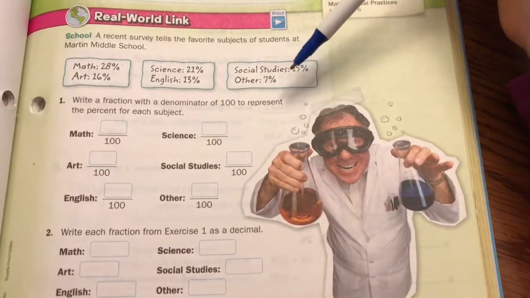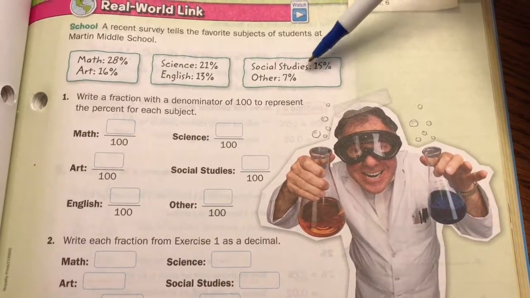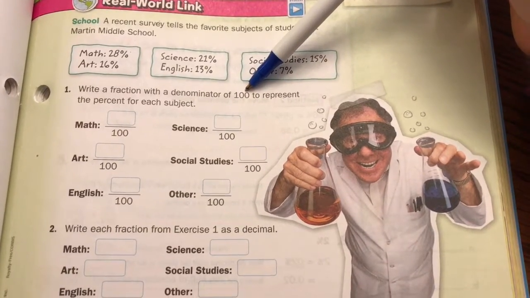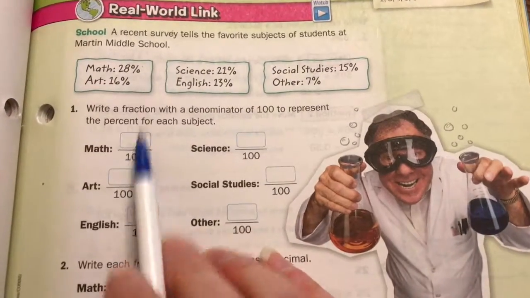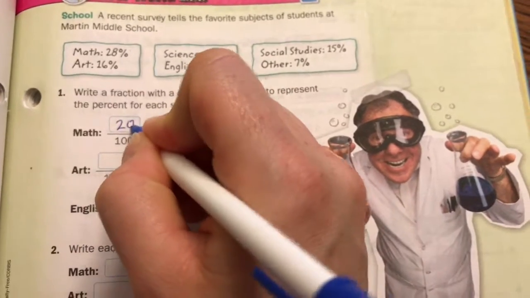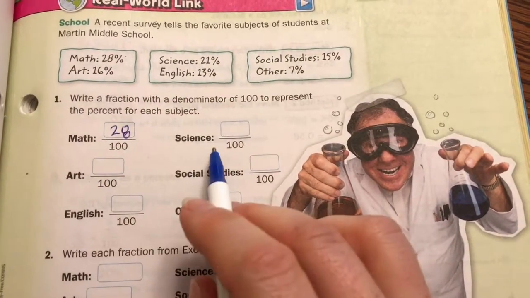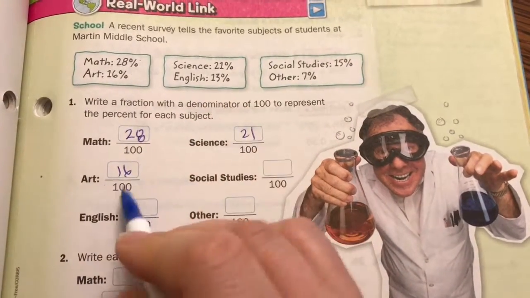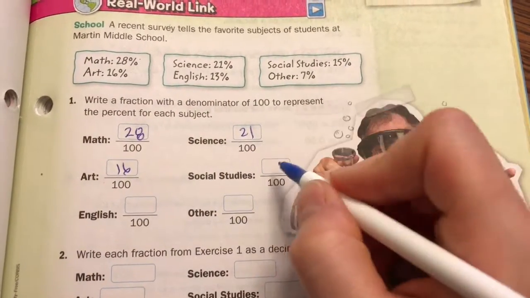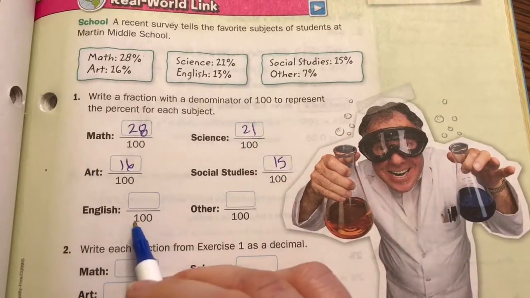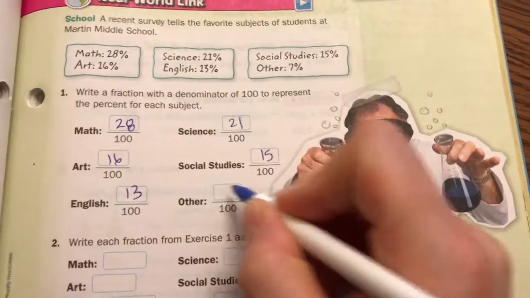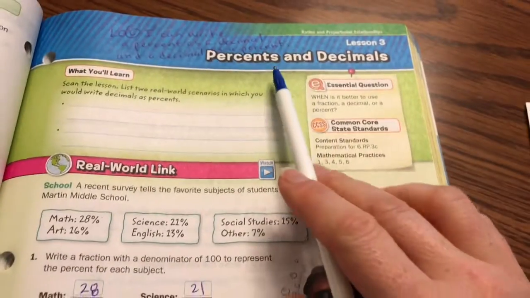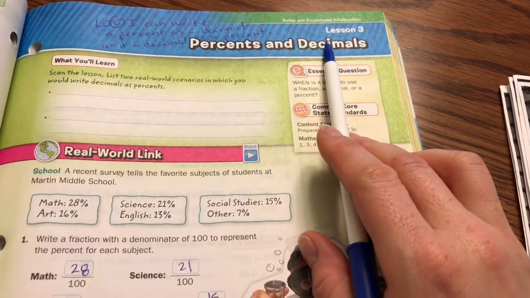So how did we write a fraction to represent percents? You had to write a fraction with the denominator of 100. So let's do that. Math, 28%, 28 out of 100. Science was 21. 16% for art, 16 out of 100. Social studies, 15 out of 100. English, 13. Other, 7. Now, we need to be able to write percents as decimals in this chapter.